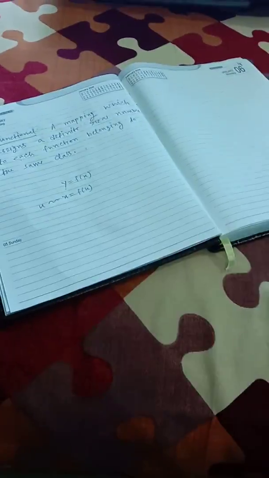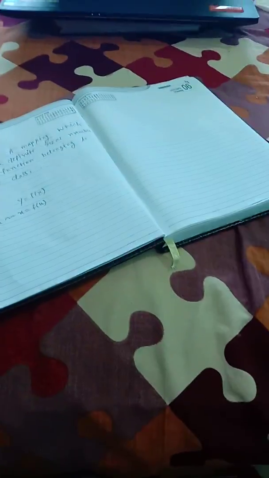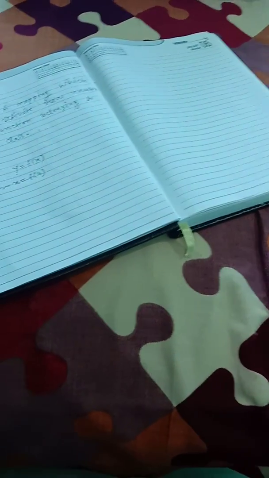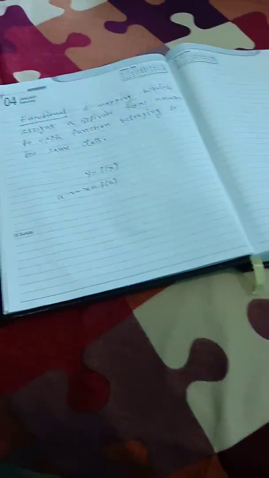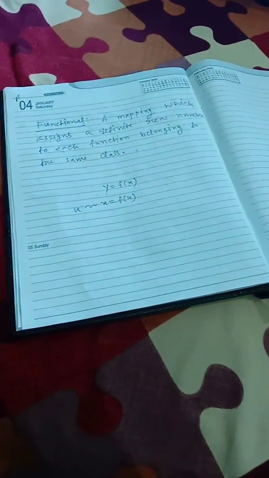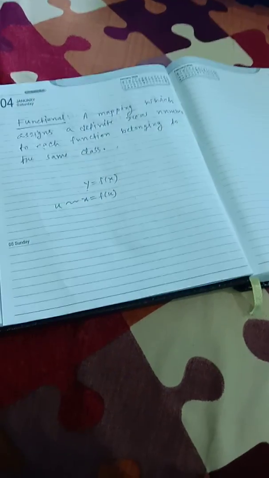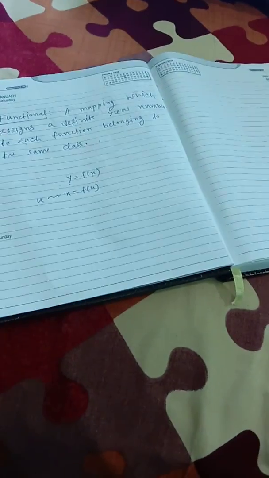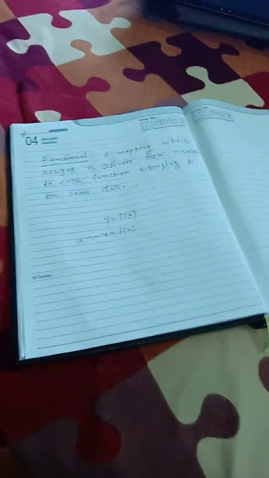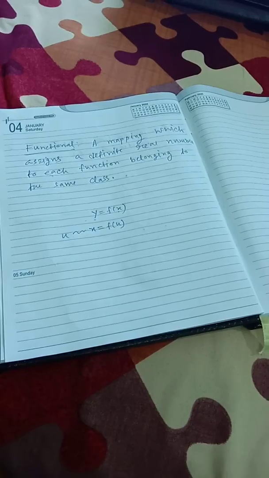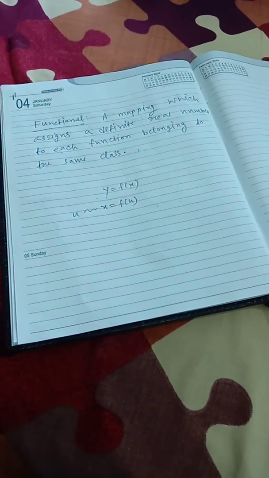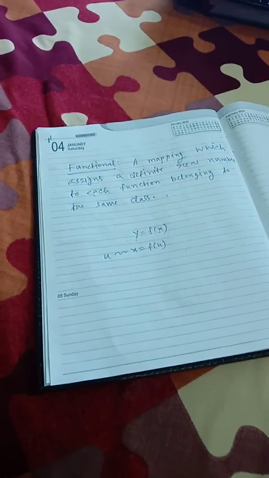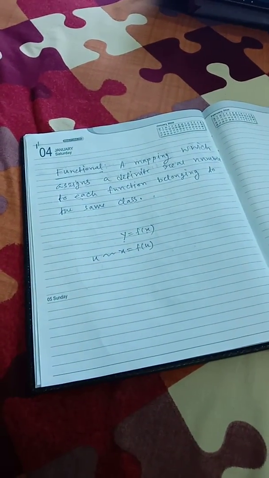So x is dependent on u. Functionals are often expressed as definite integrals involving functions and their derivatives. Functionals play an important role in many problems in analysis, mechanics, geometry, geometrical optics, theory of elasticity, quantum mechanics, etc.